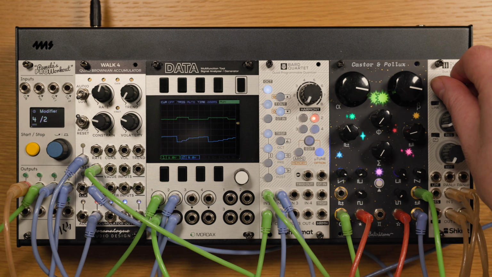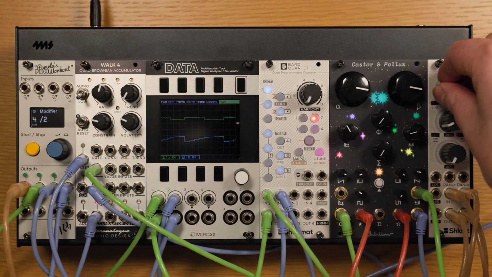So now with the constrain brought down, the rate of increment is lower, and it doesn't get to that very high pitch before it gets reset by the divide by 2 clock from Pam.